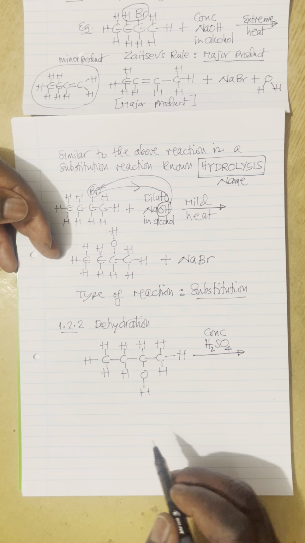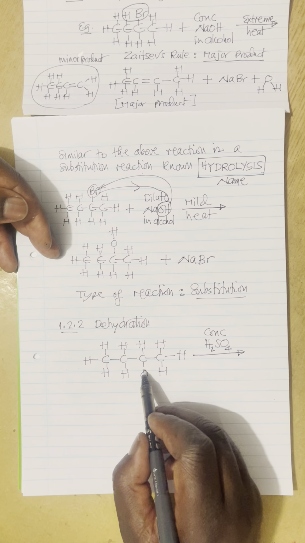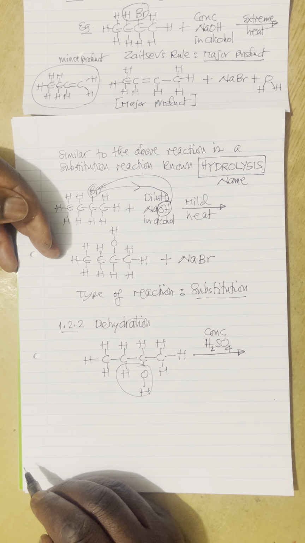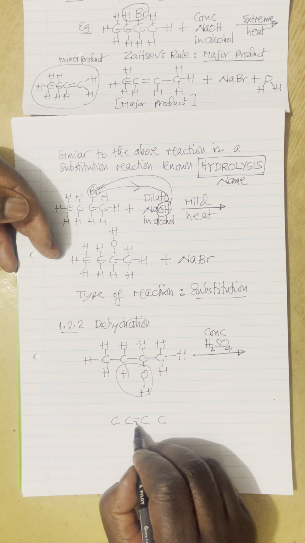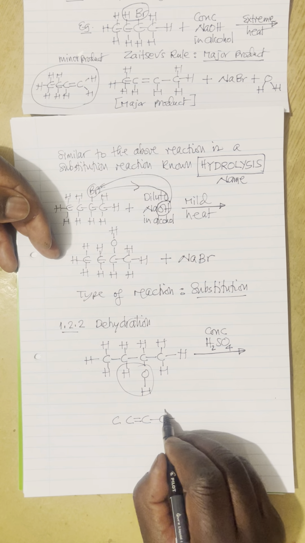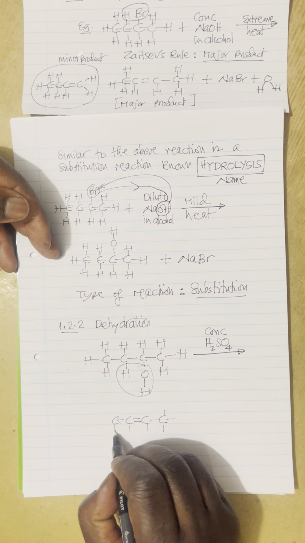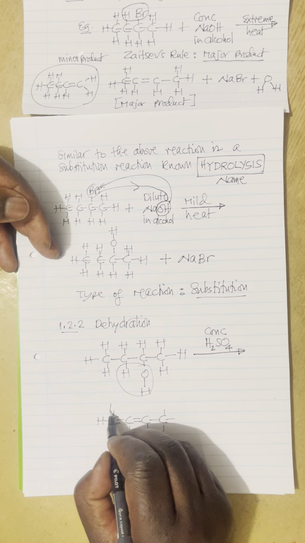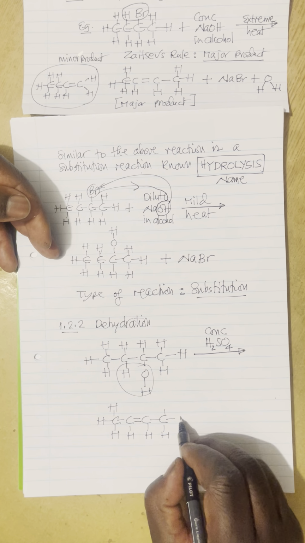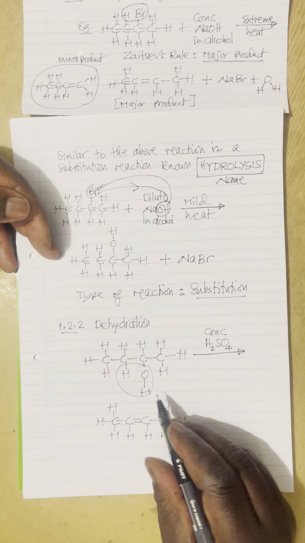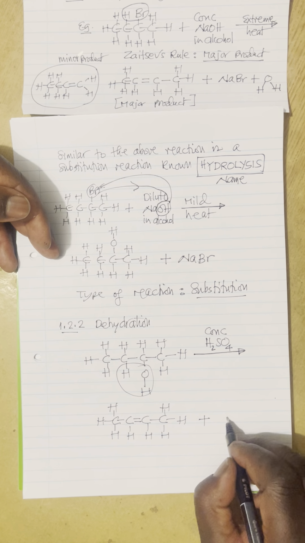Applying Zaitsev's rule to produce the major product, these two would go, so I would have 1, 2, 3, 4 with the double bond in the center there. And if I'm interested in the minor product, the opposite would happen, as I've explained in the previous example. This is what you would have, and then these two would form your water molecule, like so.